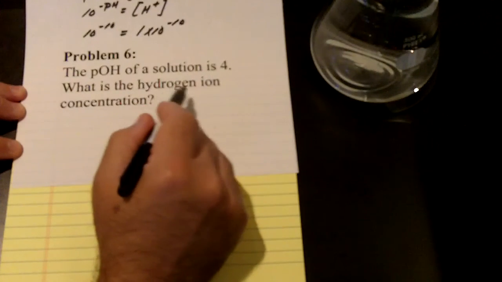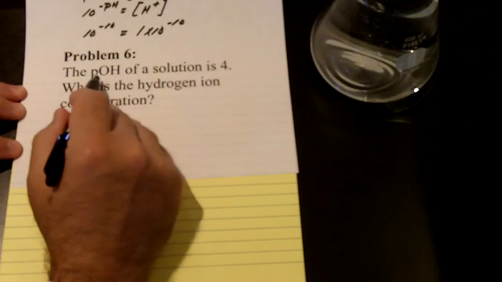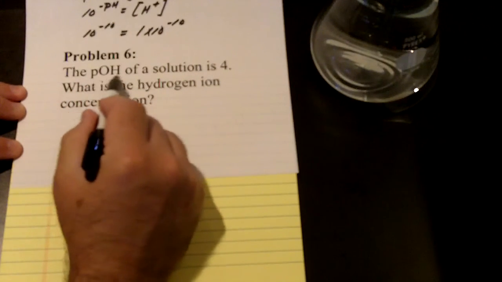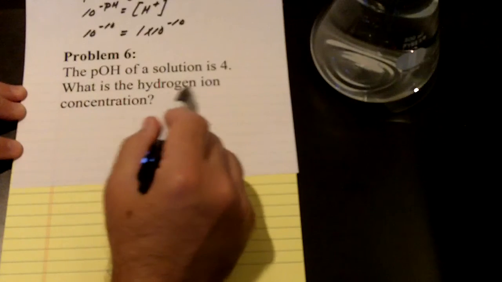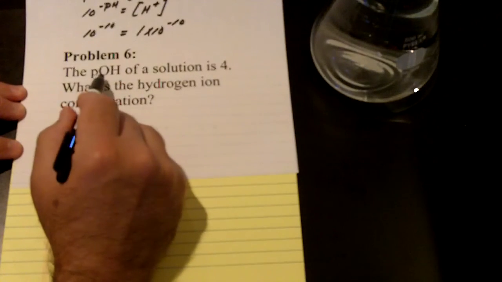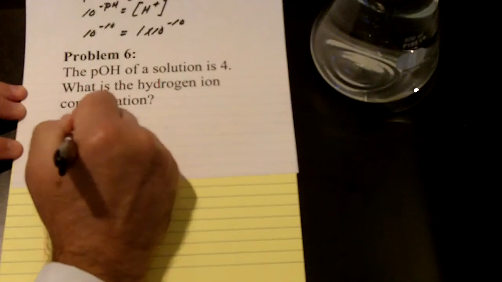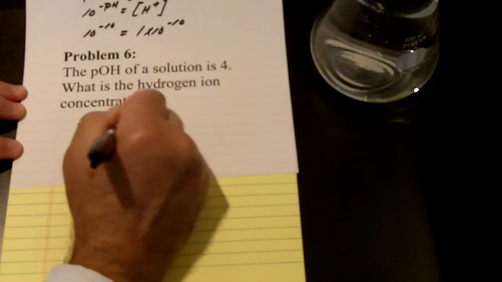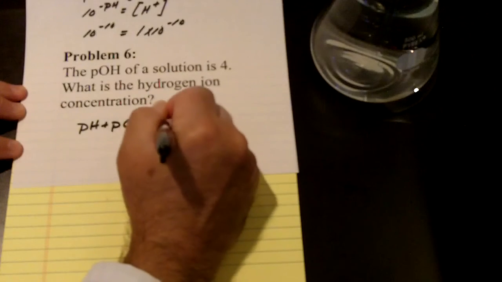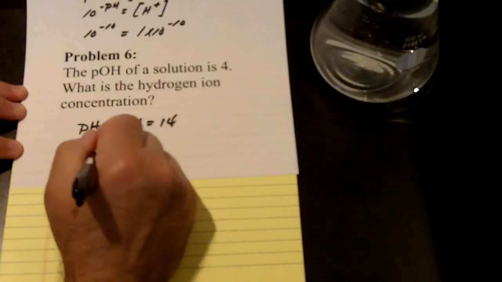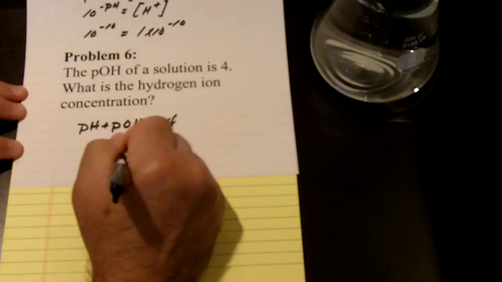We want to know the hydrogen ion concentration, but we're given the pOH. Now you may originally say, wait a minute, shouldn't I have been given the pH if I want to know the hydrogen ion concentration? No, you should be able to find the pH if you know the pOH. Remember, pH plus pOH is equal to 14. So if the pOH is 4, the pH must equal 10.